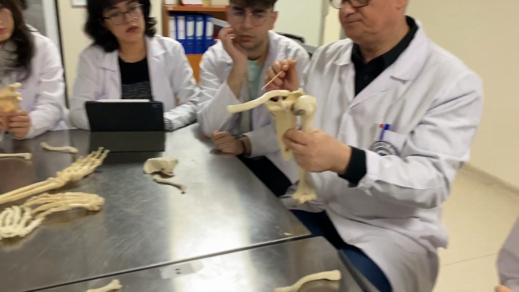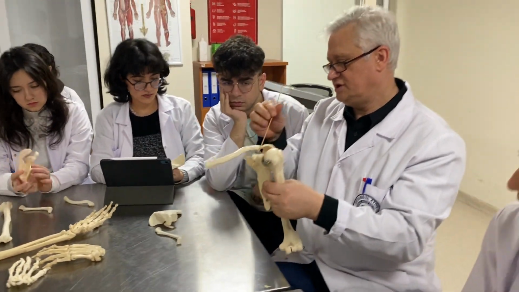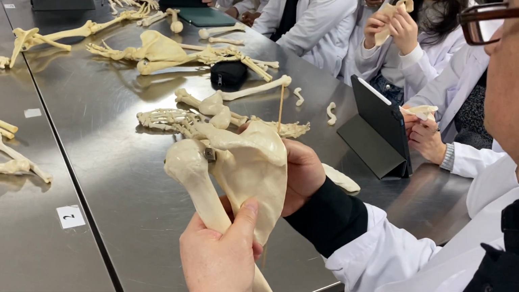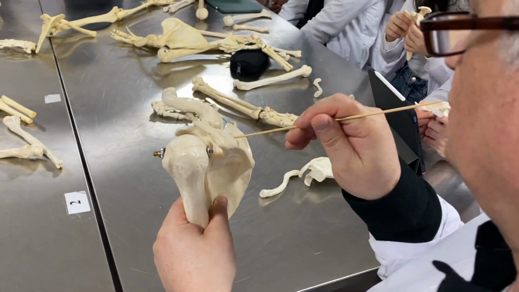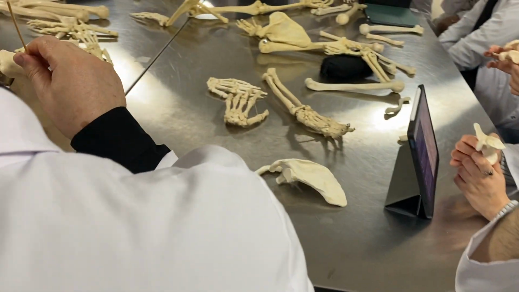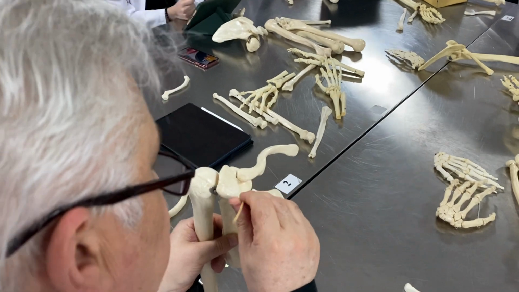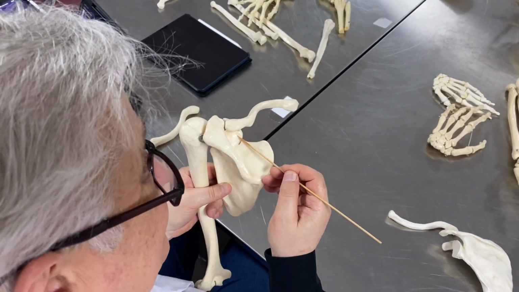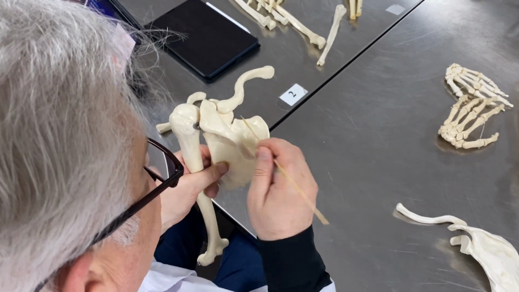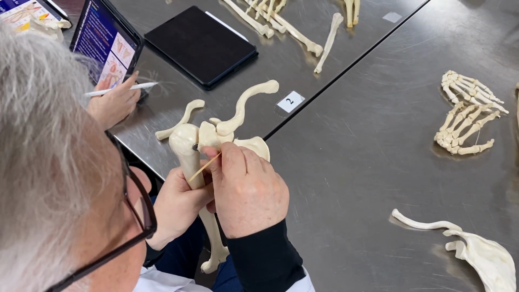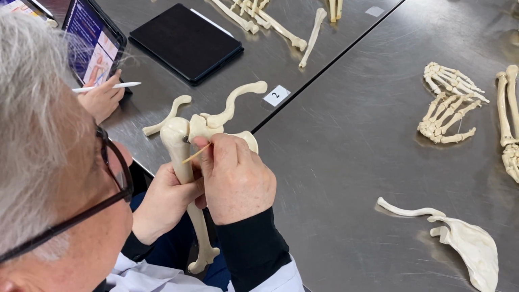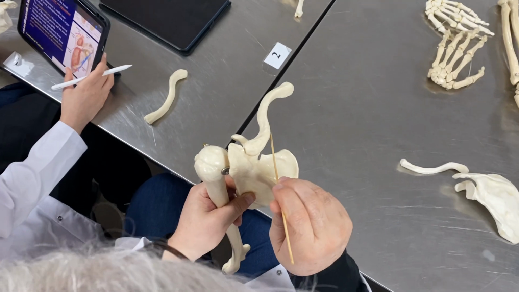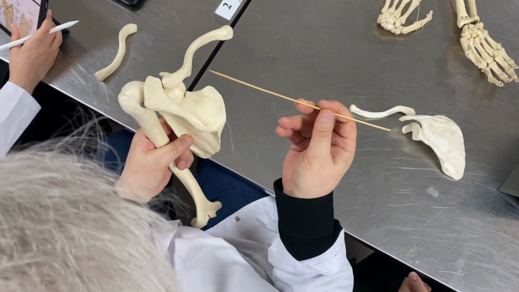So this notch is located on the ventral side of the scapula, the costal surface. On the superior border, we have a notch, which is the suprascapular notch. A ligament connects on either side. This is the transverse scapular ligament, and it forms a foramen. Through the foramen you have the suprascapular nerve. Above the ligament you have the suprascapular artery. That's it.